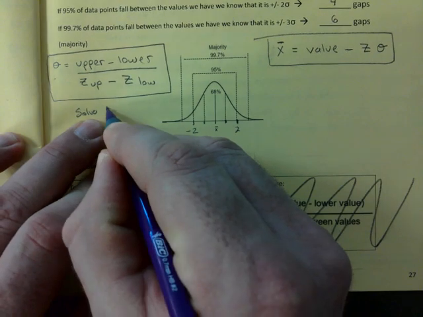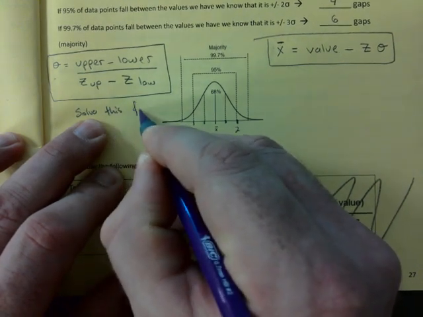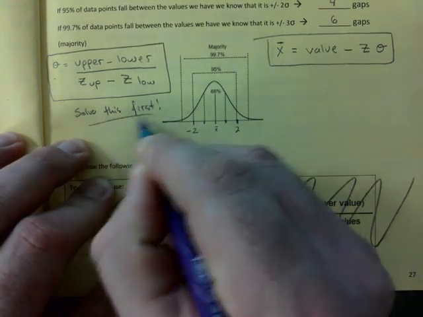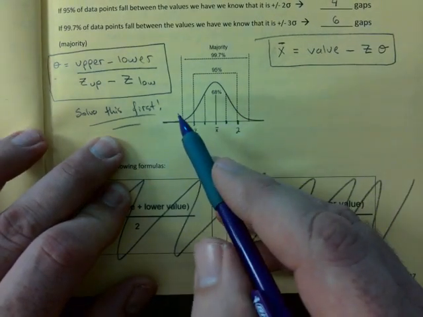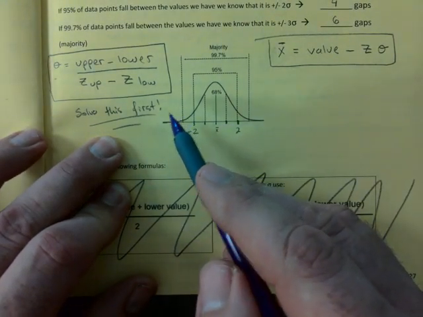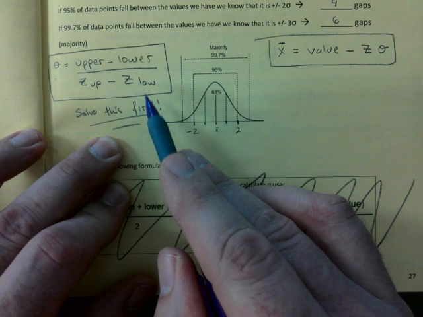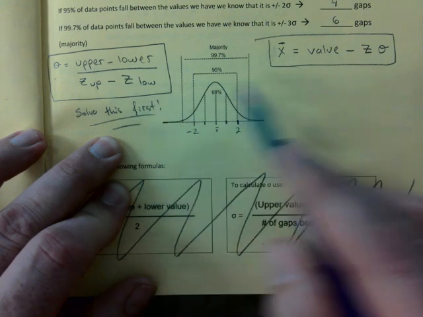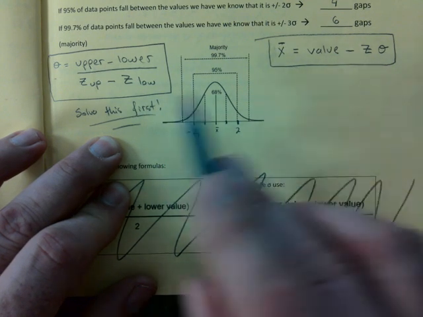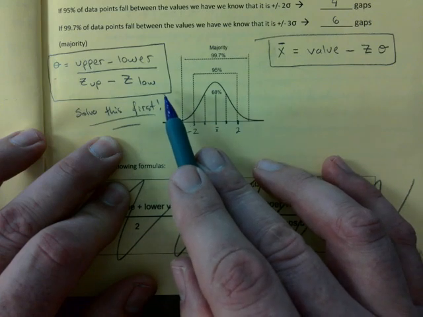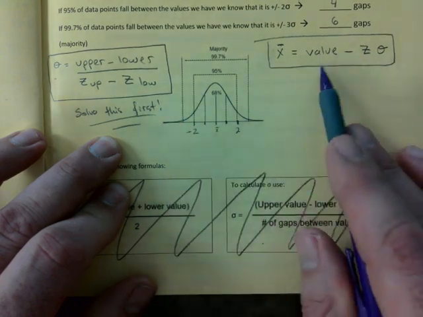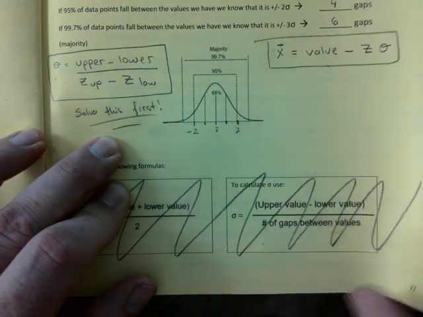Solve this first. That's what I would strongly recommend, because you will have enough information to figure this out. Like when I ask you for both of them, you'll have enough information to do either one, but I would say do this first and then this second.